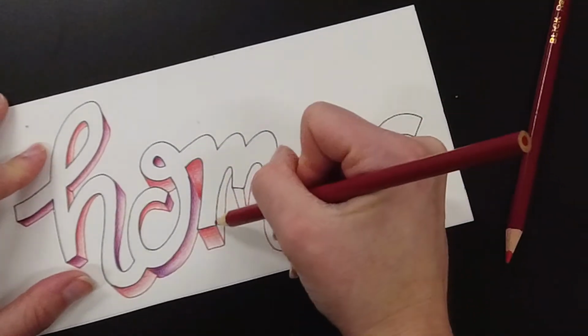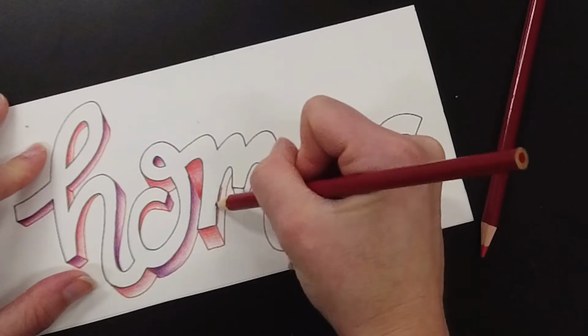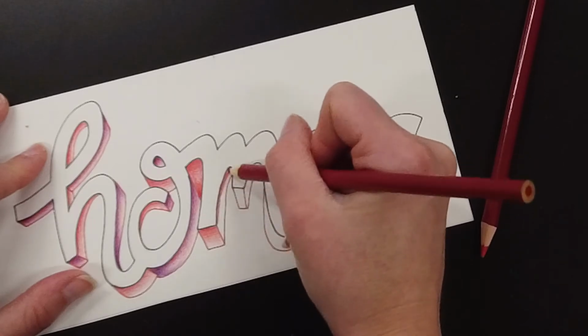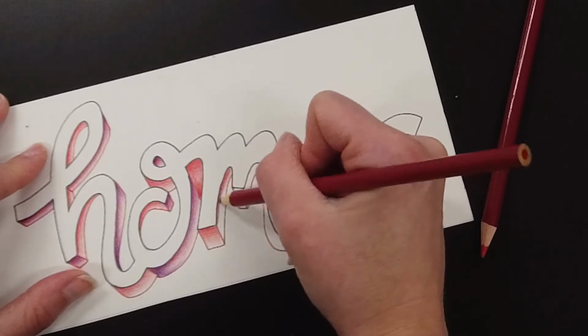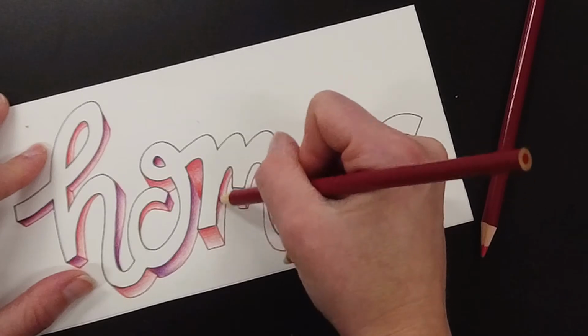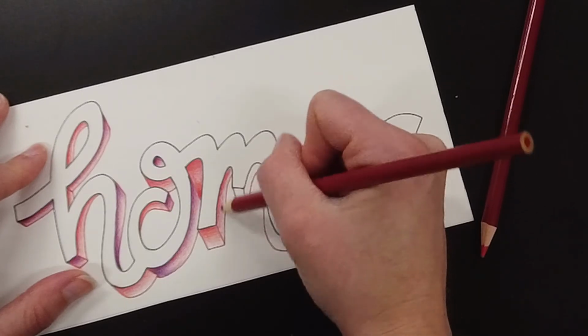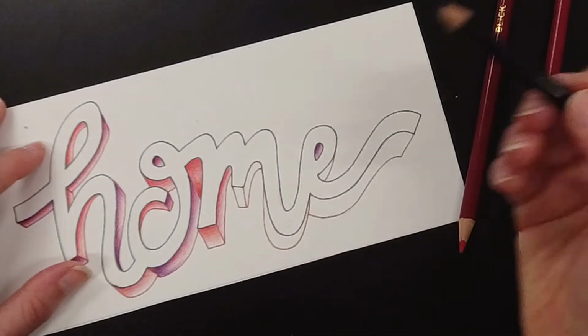So smooth transitions from dark to light. Turn the page whichever direction makes it easier for you to do that. If that means that you're working upside down, then you're working upside down, and that's fine. Each person is going to have slightly different techniques for this point, and that's fine.